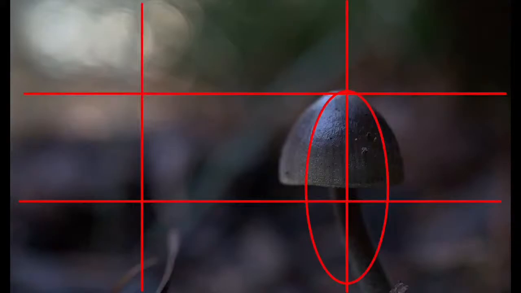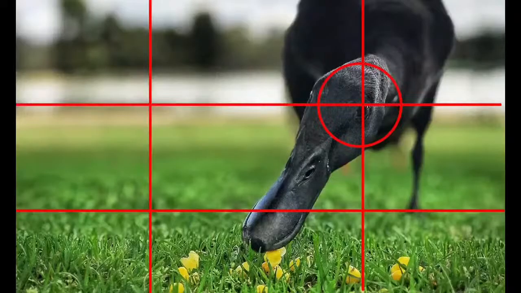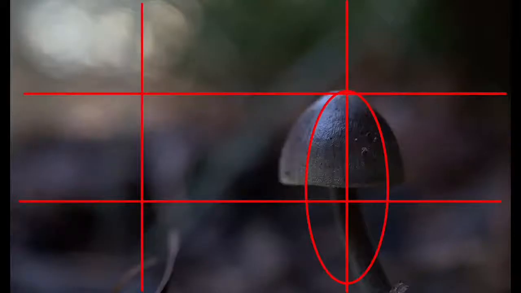You saw here with the duck, that duck is occupying one intersecting point, and here this mushroom is occupying 2 of them. So it's on the 1/3 line and it's occupying 2/3. Now the reason for that is visual weight and emphasis. We talked about that yesterday.